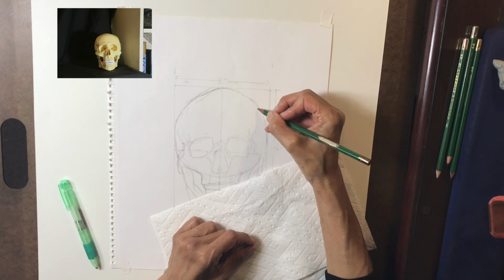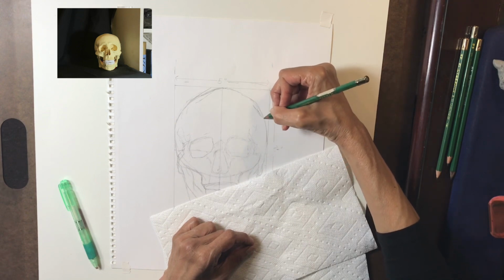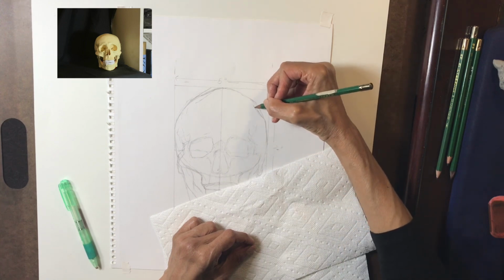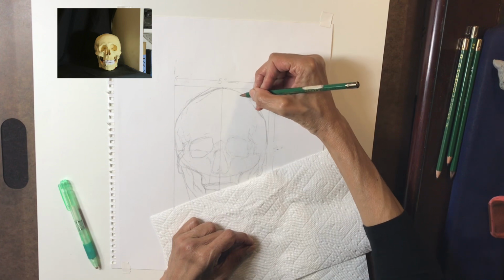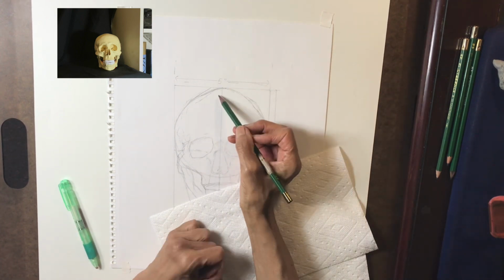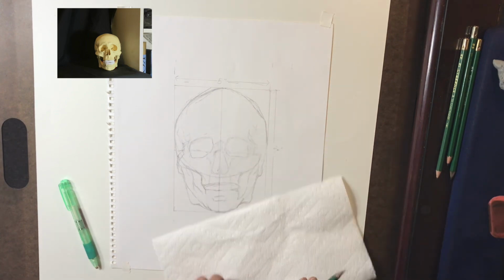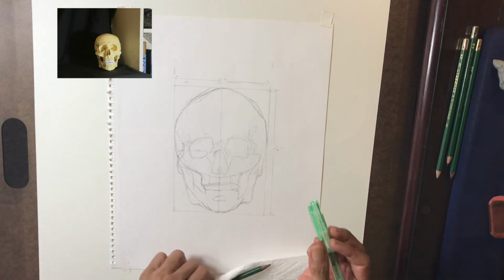This comes here. This actually is flatter on mine, with that sort of squarish shape. This comes down here, and over here flattens out. That's a little closer to the skull that I'm actually observing.